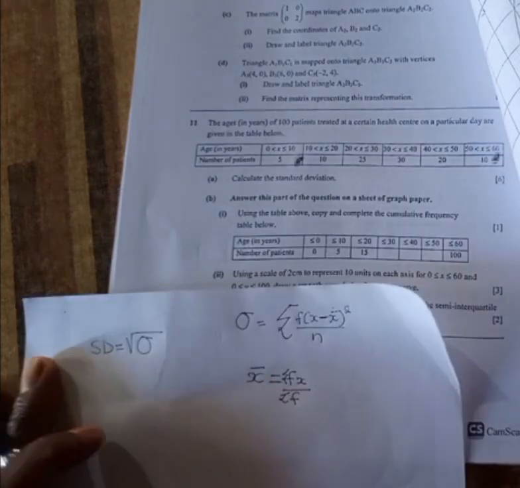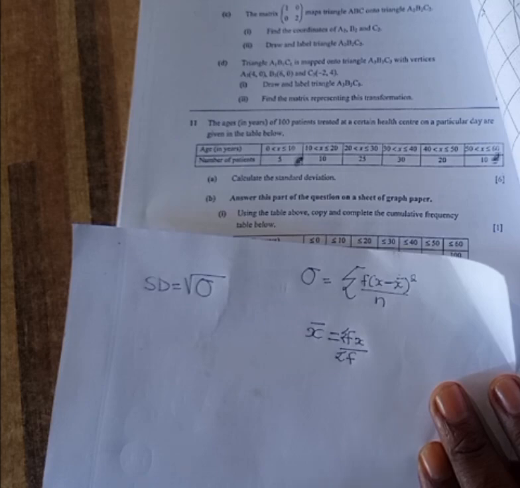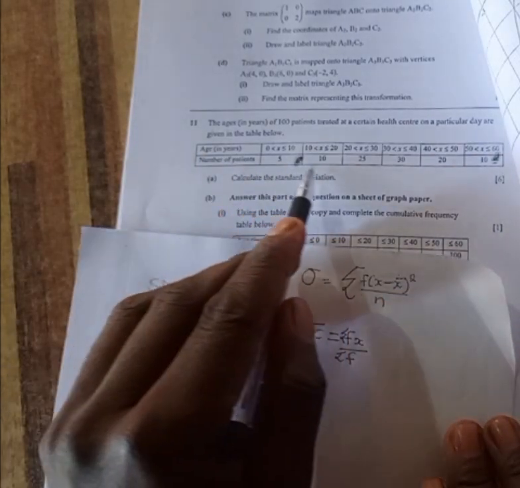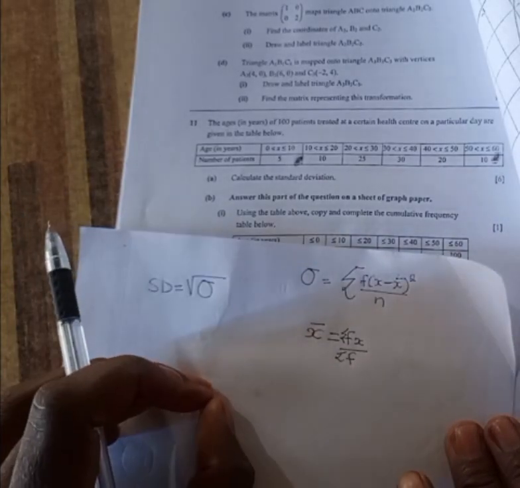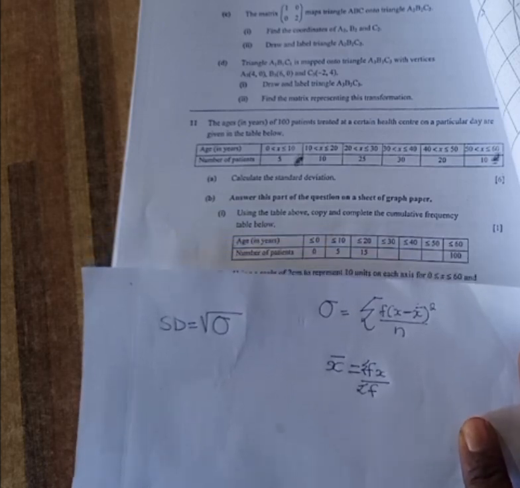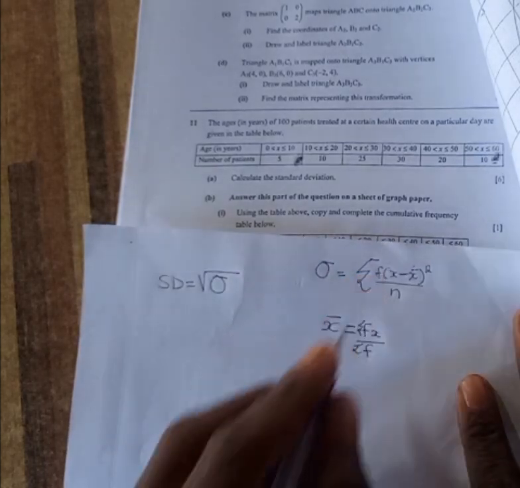So we have this question here which says calculate the standard deviation. Now, it is not saying the answer for standard deviation should be written on the graph paper. It's supposed to be written in your answer sheet. So how do we find the standard deviation? We first need to find the mean.